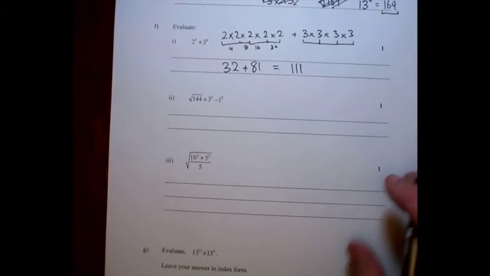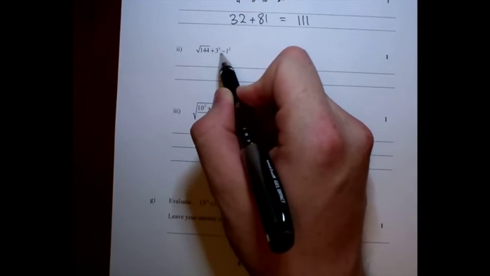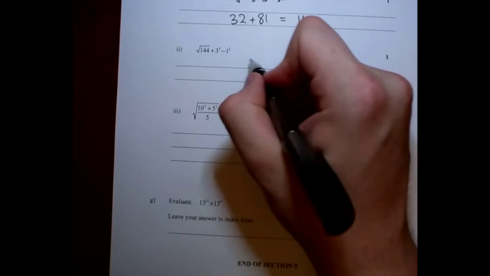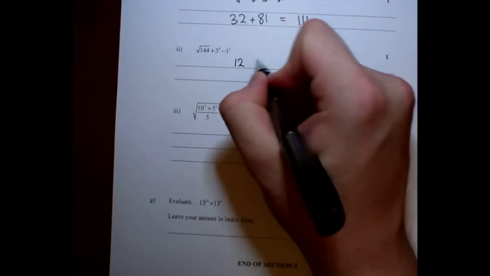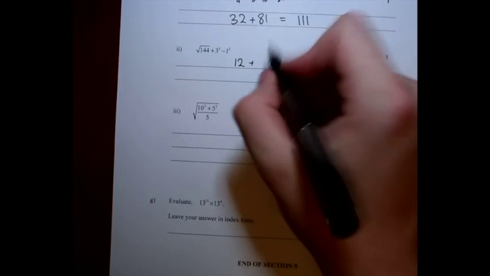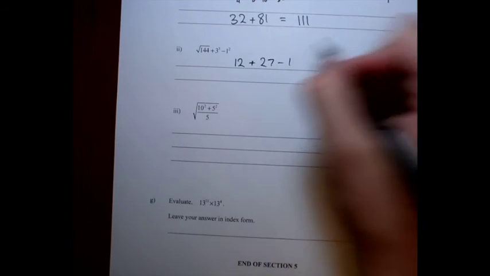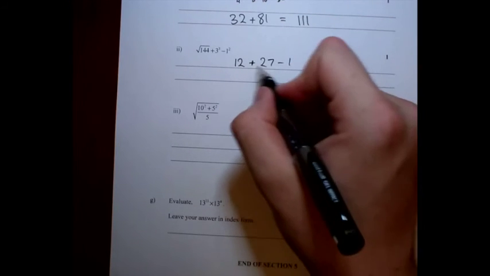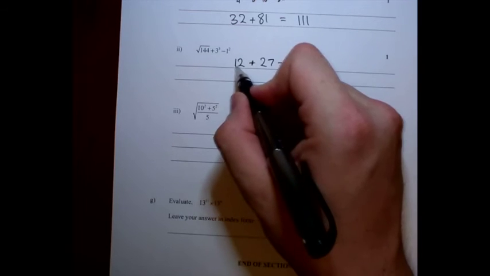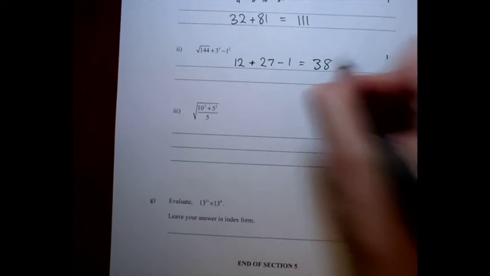This is where my mental arithmetic's going to fail me, so you guys check stuff with your calculator, make sure I'm getting it correct. Okay, the square root of 144 plus 3 cubed minus 1 squared. Square root of 144 is 12, plus 3 cubed, well, 3 cubed is 27, minus 1 squared. Well, 1 squared is simply 1. 12 plus 27 minus 1. 12 plus 27 is 39, minus 1 equals 38.